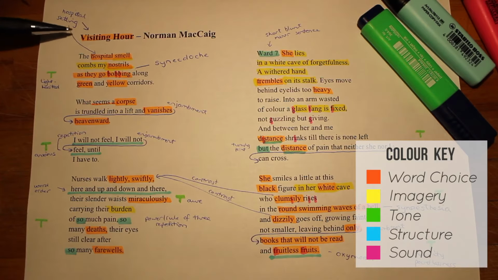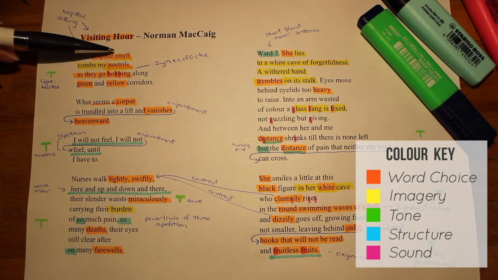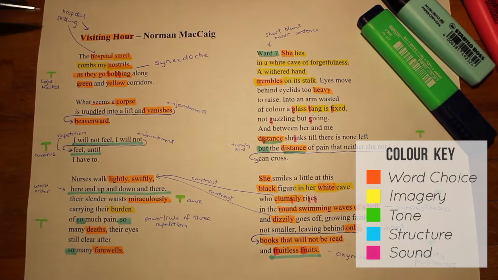Either it's going to be a prison or a hospital, effectively, if there's a visiting hour, and immediately the first line tells us that it's a hospital. And it engages our senses right from the start. This poem uses sense a lot, and here we have the hospital smell. That is a smell that is very characteristic, and almost everyone will be able to identify with it.